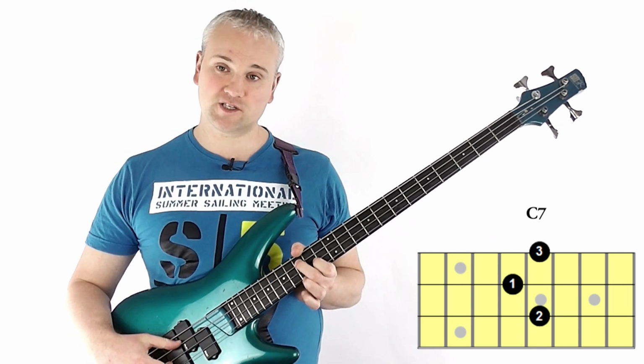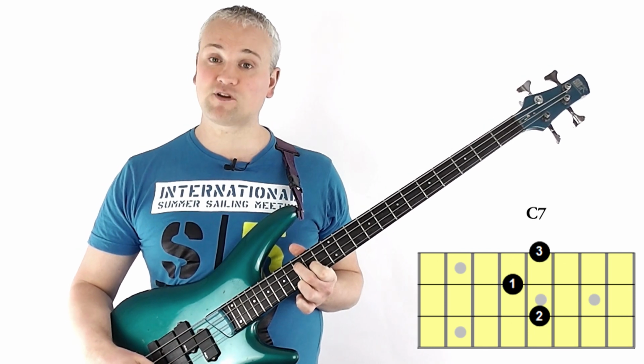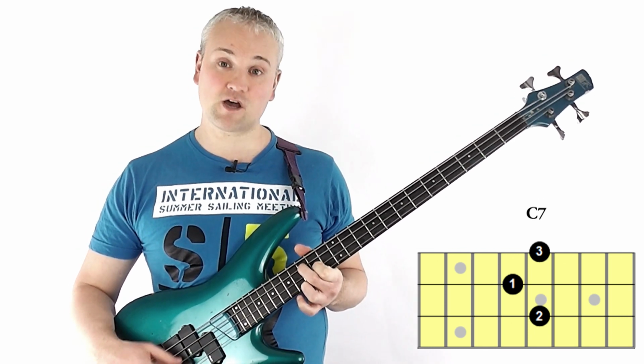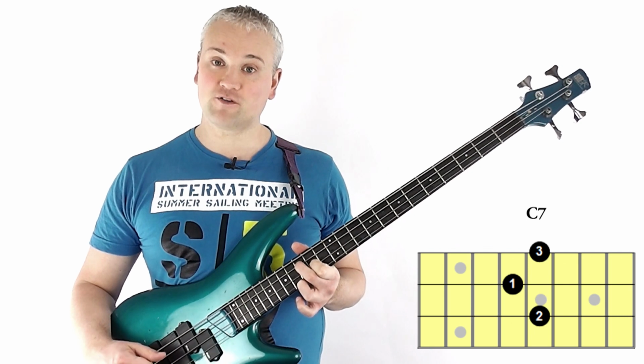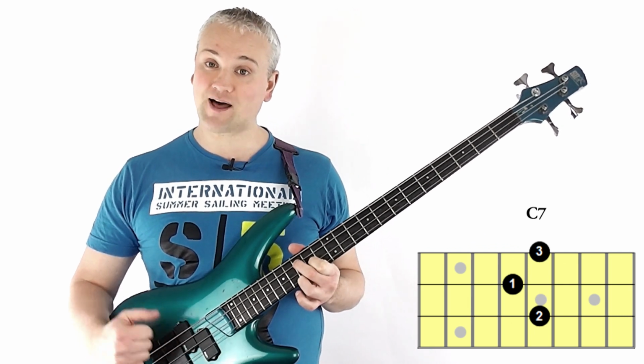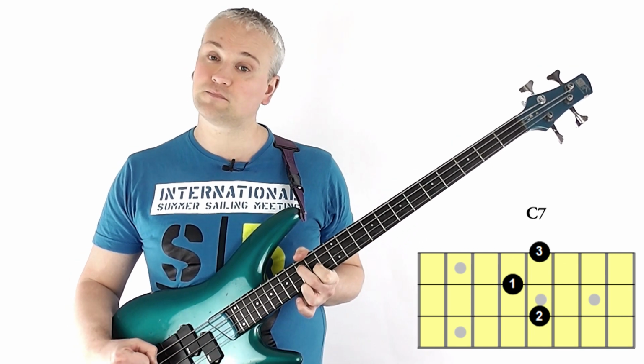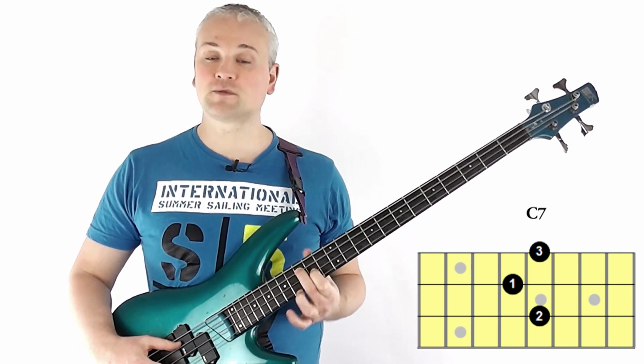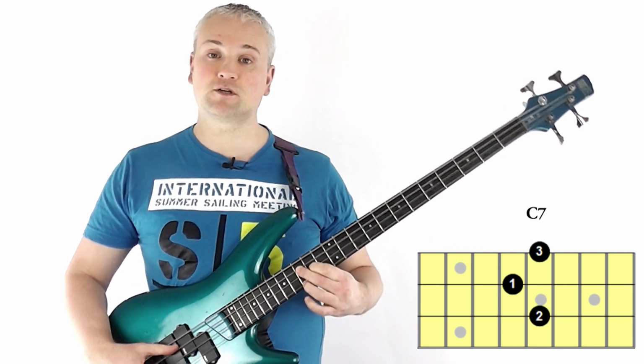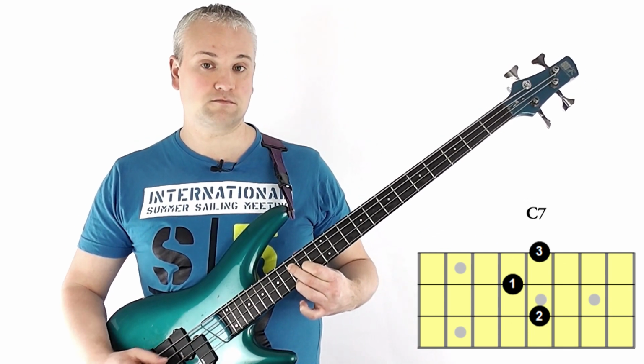Okay, so this C7 is going to be the C there, 15th fret on the A string with the 2nd finger, the E, the 14th fret on the D string with the 1st finger, and the B flat there, the 15th fret on the G string with the 3rd finger. Okay, there's C7, so C major 7, C7.